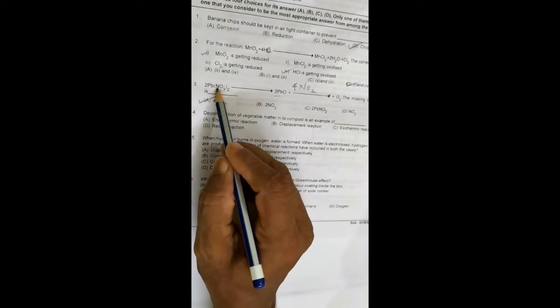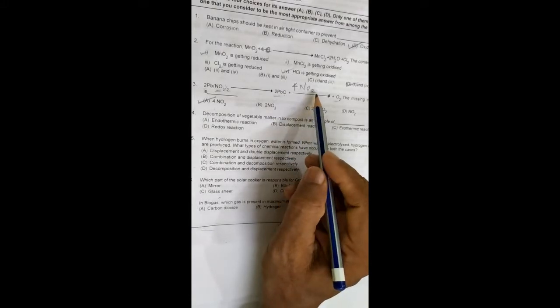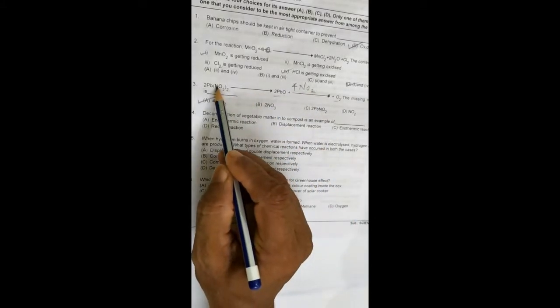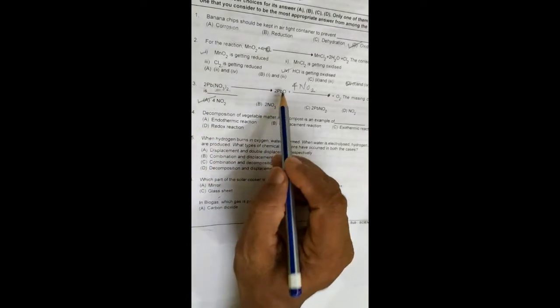Nitrogen, 2 times nitrogen. Correct? 4 times, 2 into these 2. So 2 into 2, 4. So 4 times nitrogen. Here you can see 4 times nitrogen, 2 times lead. Okay, so this is the answer.